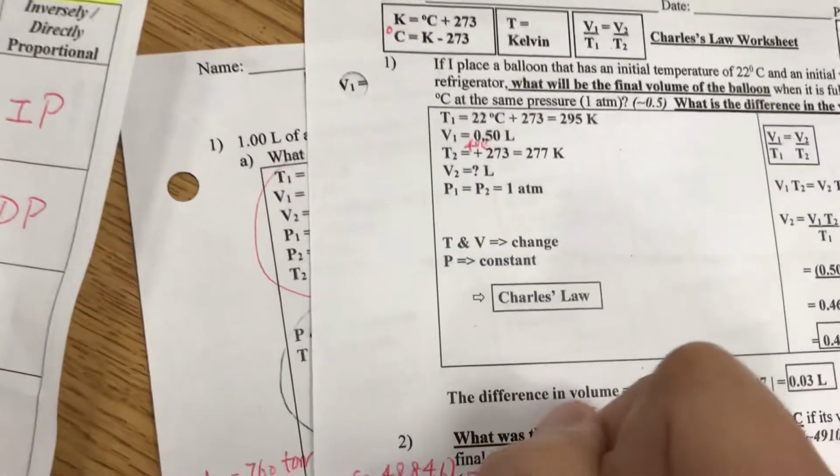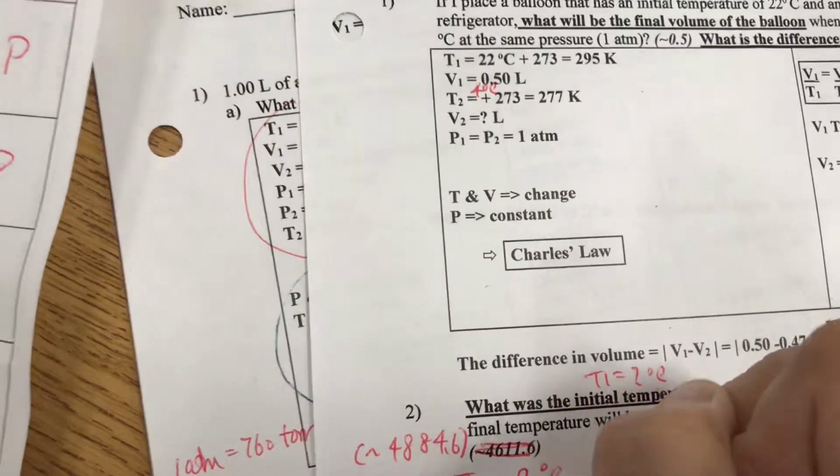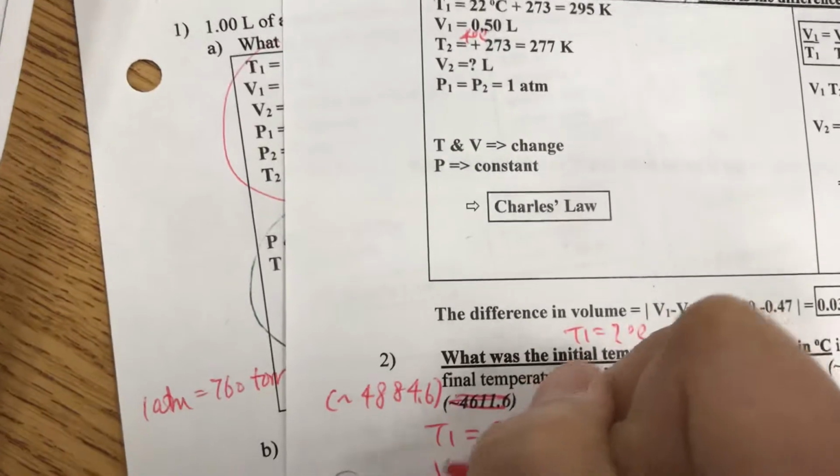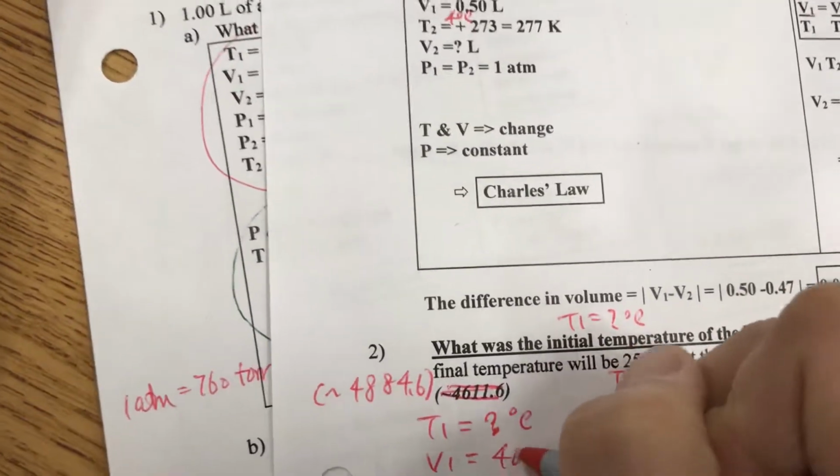Okay, so my T1 equals question mark degrees Celsius. Okay, and then my V1 is 40.